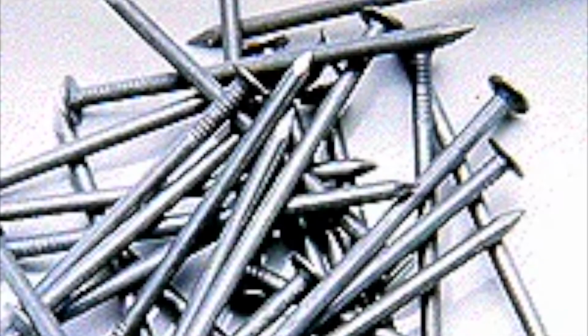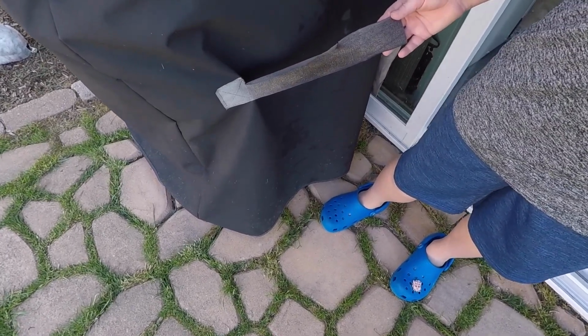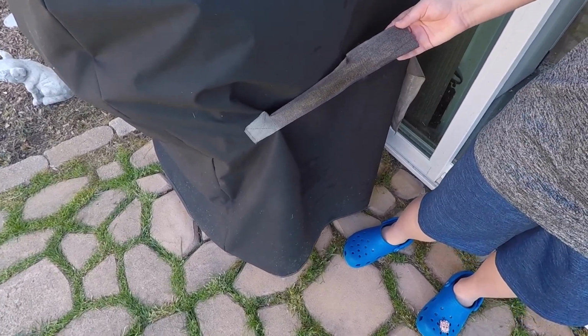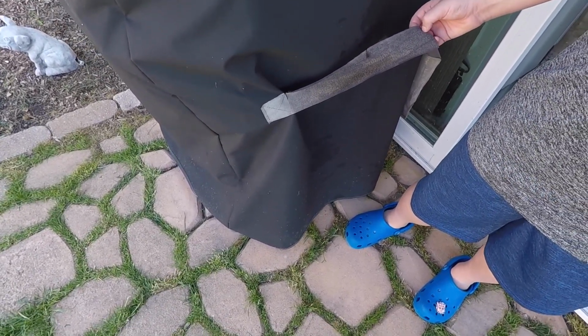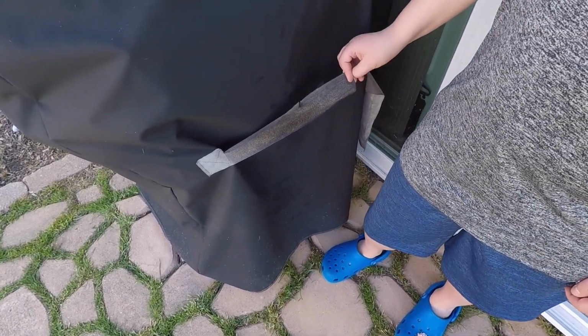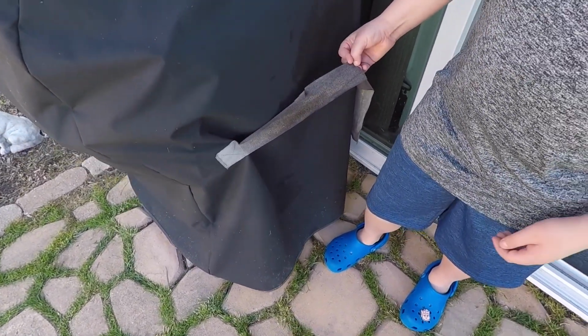Some reactions take more time than others. Iron nails react with oxygen slowly, producing rust over a period of months. Another slow reaction is called sun bleaching. You can see here on my barbecue cover, the Velcro straps used to be black, but over time, from sitting in the sun, they've turned whitish, and actually the Velcro itself has worn out and has become useless.